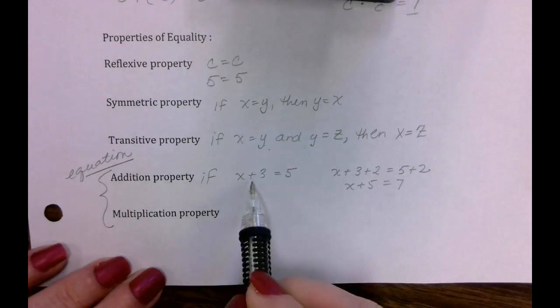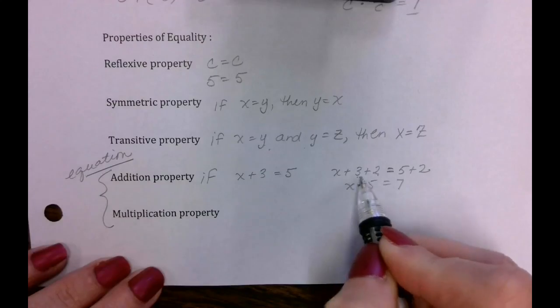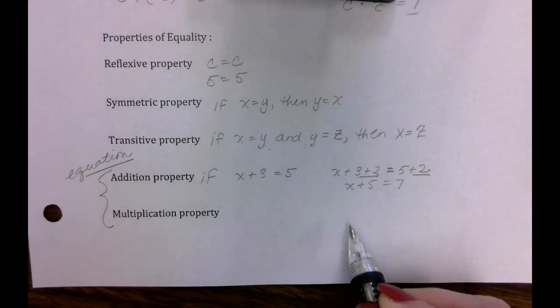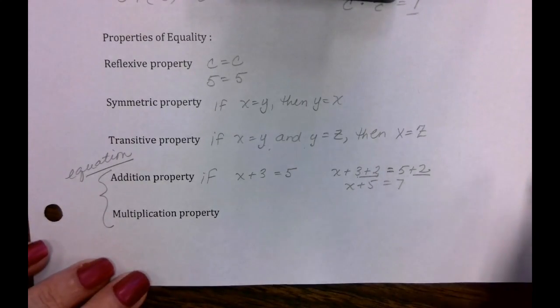Okay, so in the addition property, it has to be an equation, and the same value has to be added to both sides of that equation.